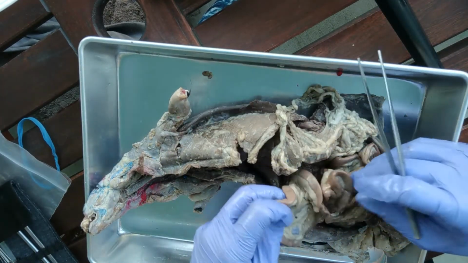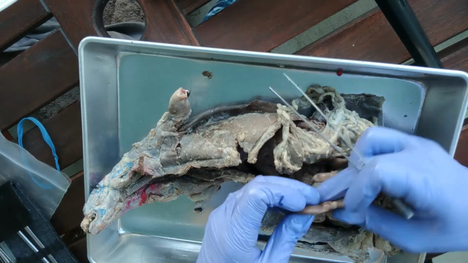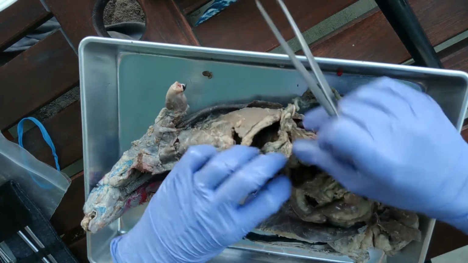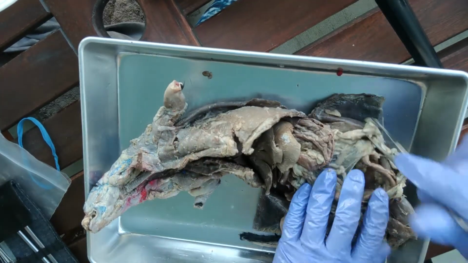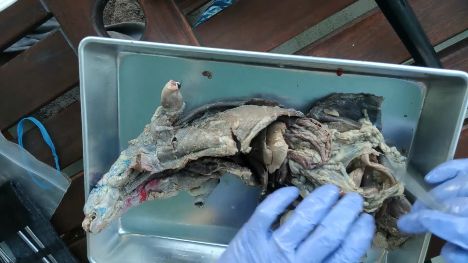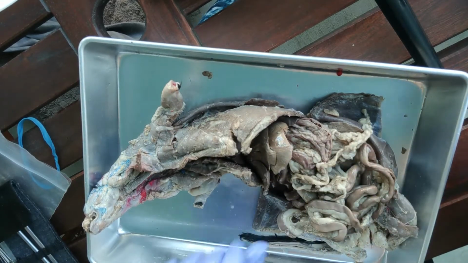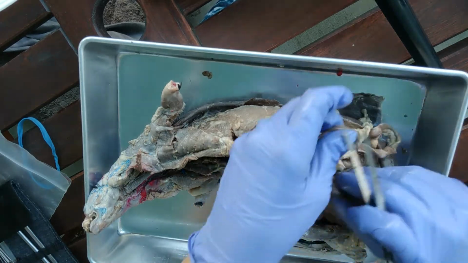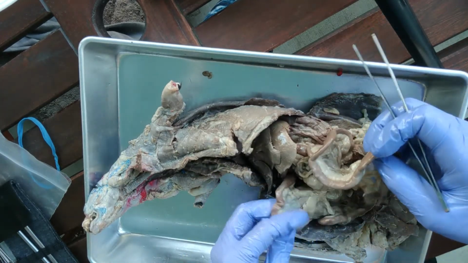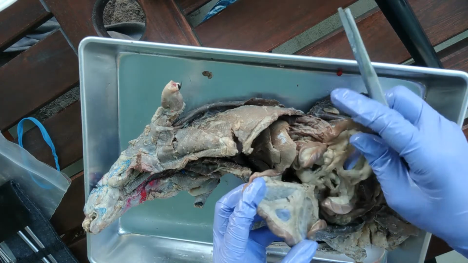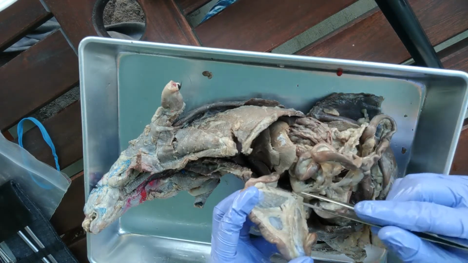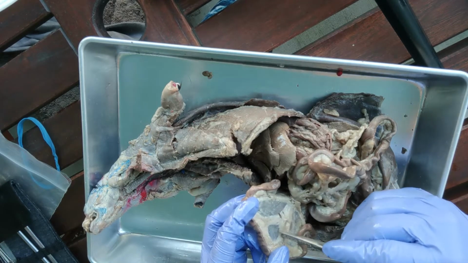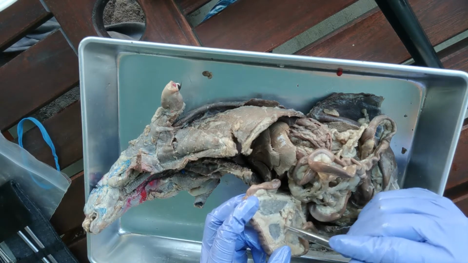Okay, so all of this in here, this is the small intestine, and the food will come from the stomach and go into the small intestine, and in the small intestine, that's where you're going to absorb the nutrients. The small intestine is anchored to the back wall by this structure that's called the mesentery. And running through the mesentery, you have some blood vessels here.